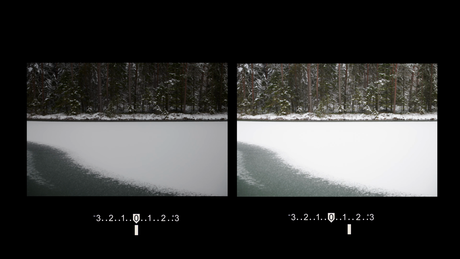So here you can see the 2 images. The one on the left is underexposed and exposed by my camera, and the one on the right is then corrected by me, and I bumped up the exposure by a stop or stop and a half. So you can see there's a major difference there.